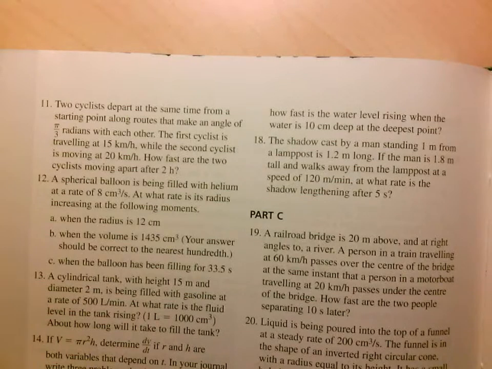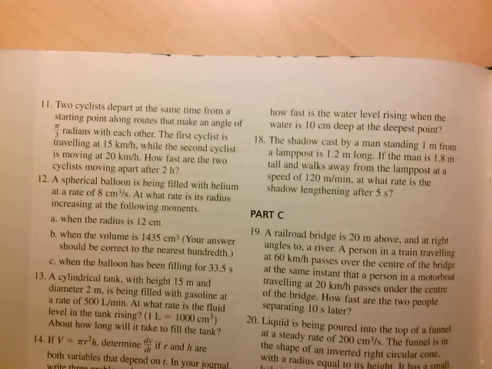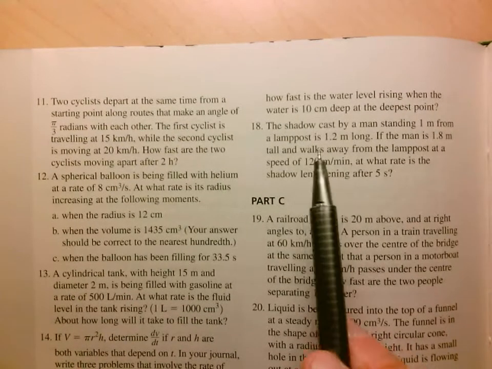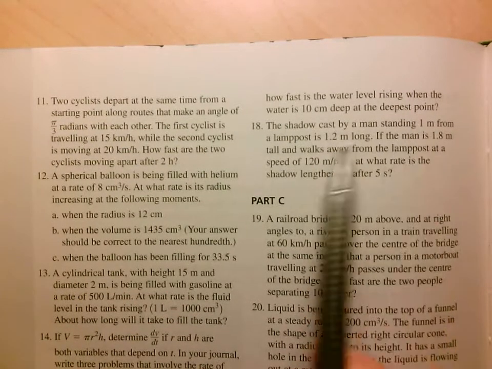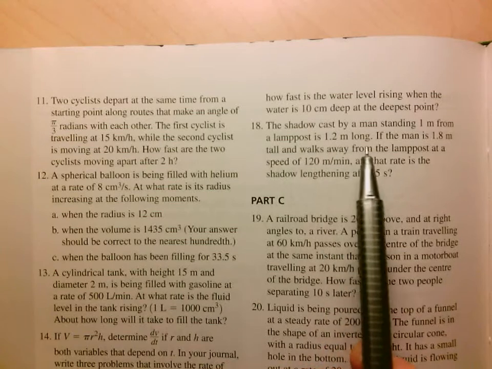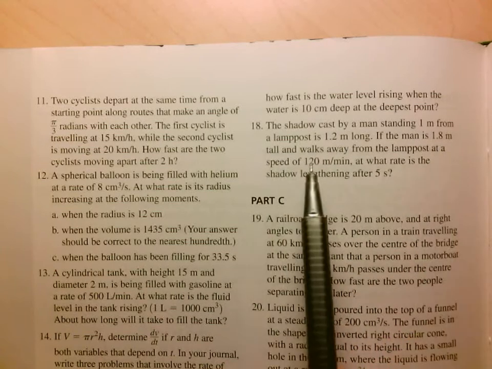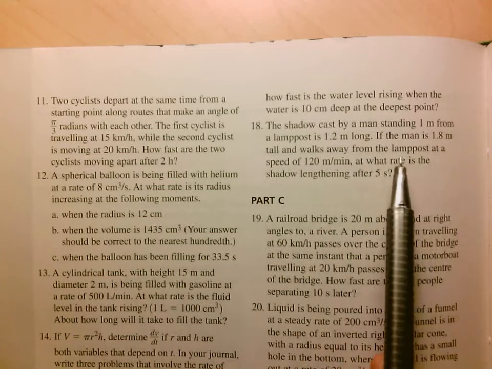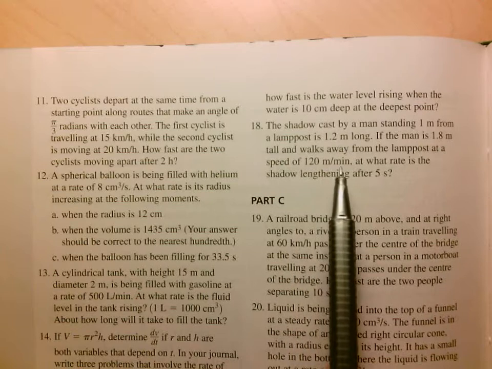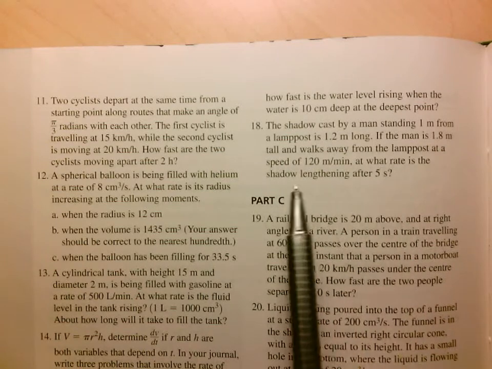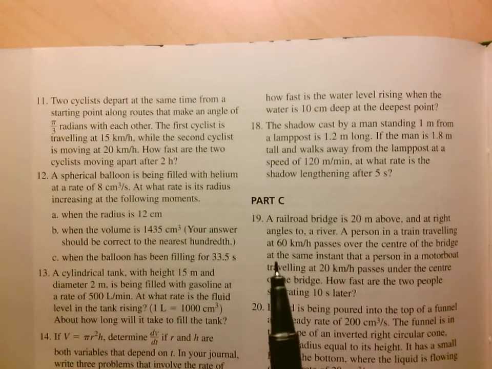Hi folks, we're going to take a look at number 18 from page 570 on the Unit 4 assignment. So let's take a look at the question here. It says, shadow cast by a man standing 1 meter from a lamppost is 1.2 meters long, gives us the height of the man, and tells us that he's walking away from the lamppost at a speed of 100 meters per minute. At what rate is the shadow lengthening after 5 seconds?